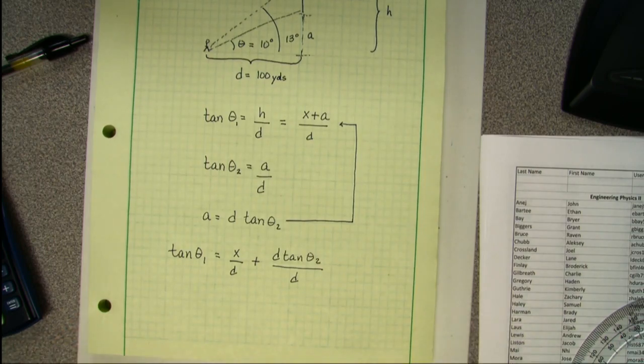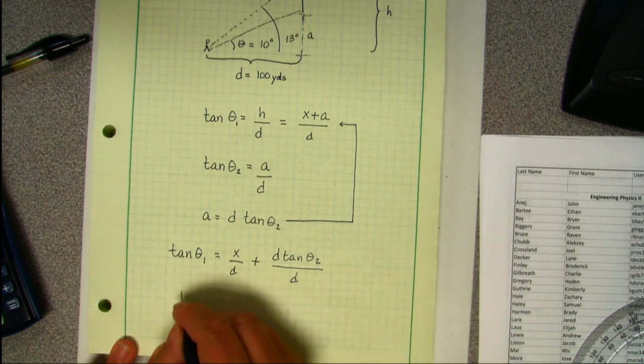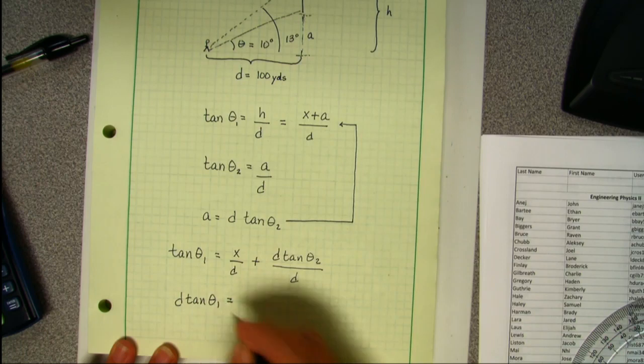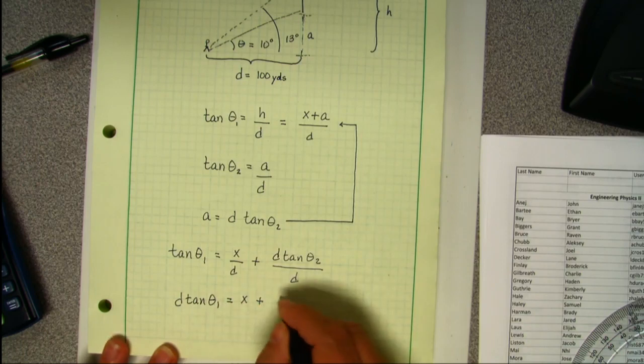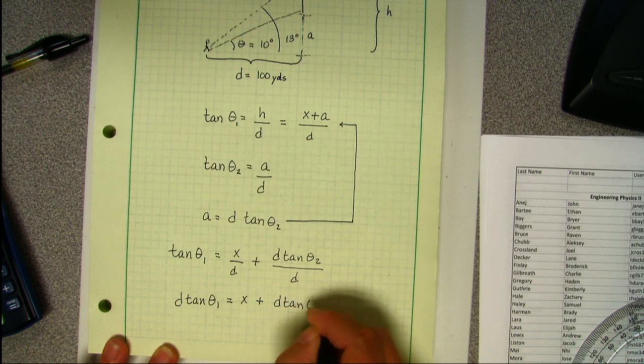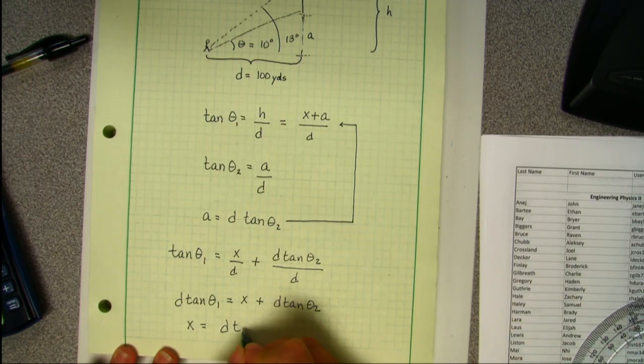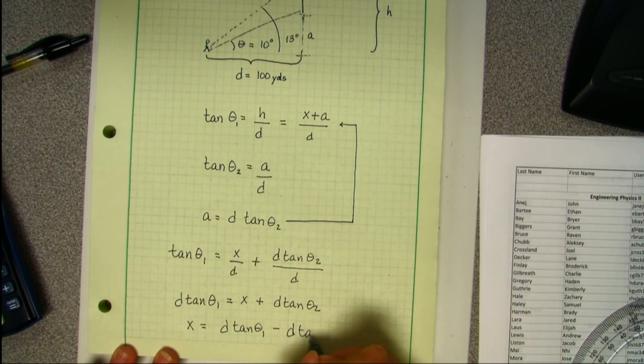Everybody see what I did? I just kind of broke it up. I'm going to solve for x, and I can do it a couple of ways. So d tangent angle 1 is equal to x plus d tangent angle 2. So x is equal to d tangent angle 1 minus d tangent angle 2.